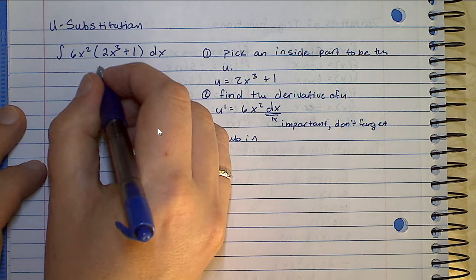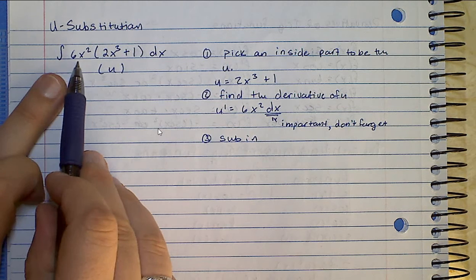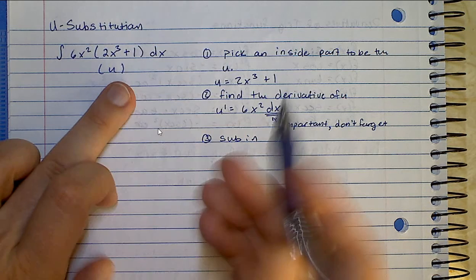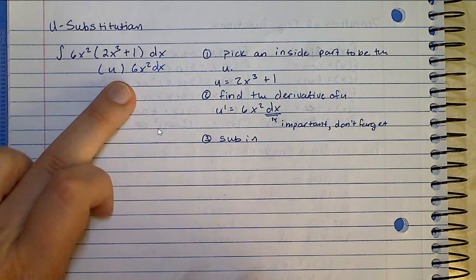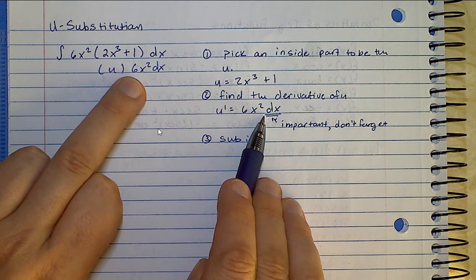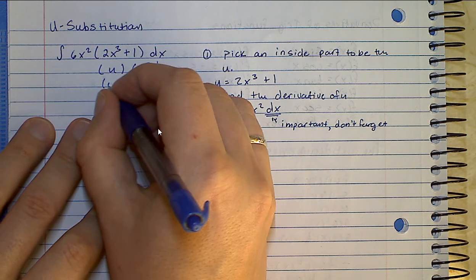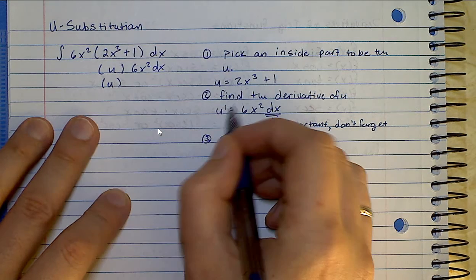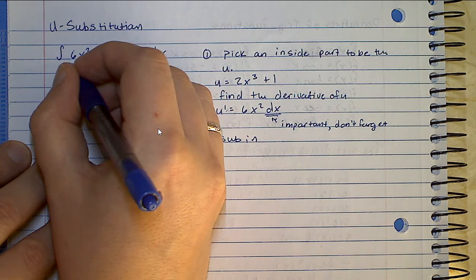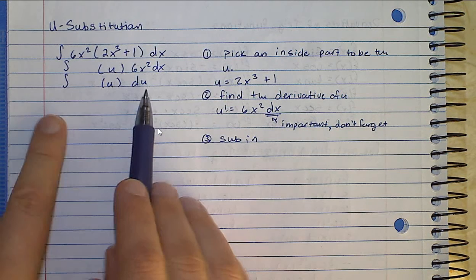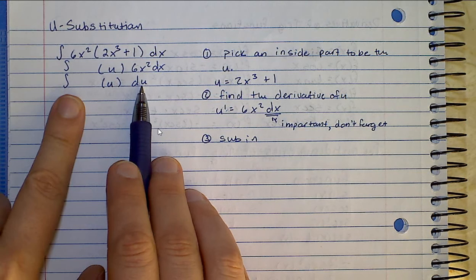And I'm going to move this 6x squared next to where the dx was, because 6x squared dx is the same as du. So I'm just doing the integral of u du.